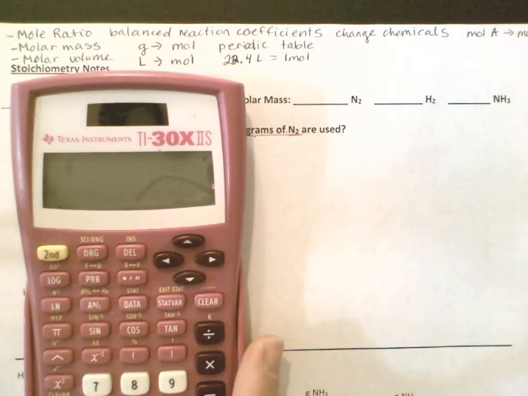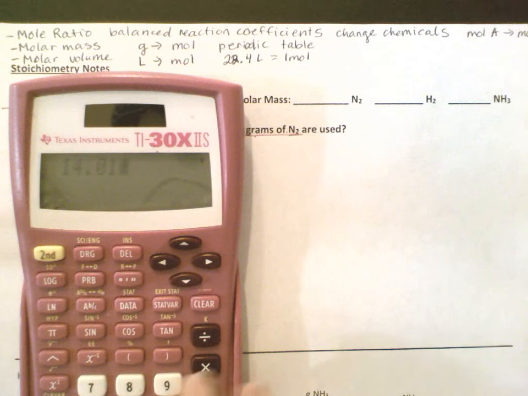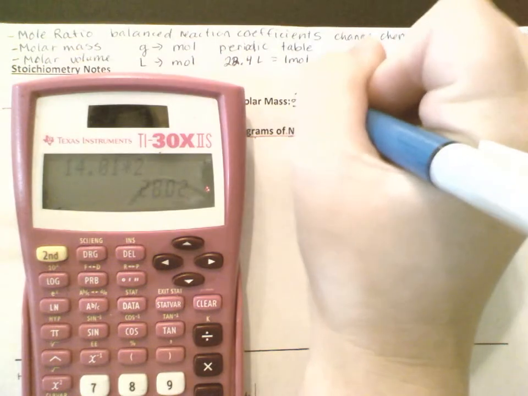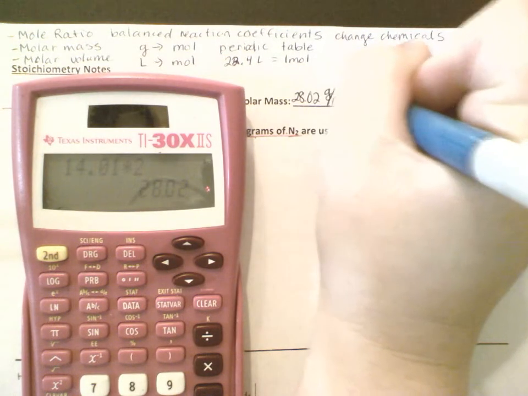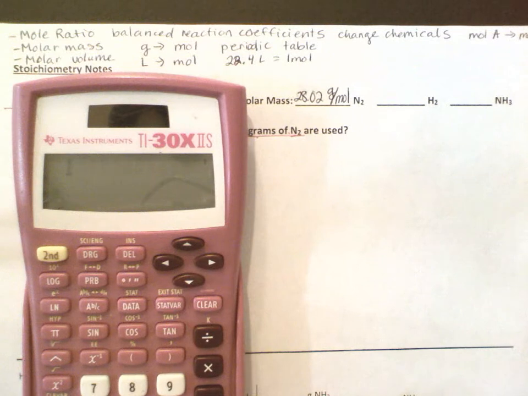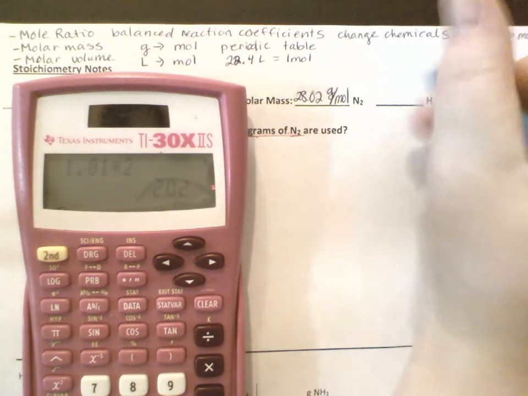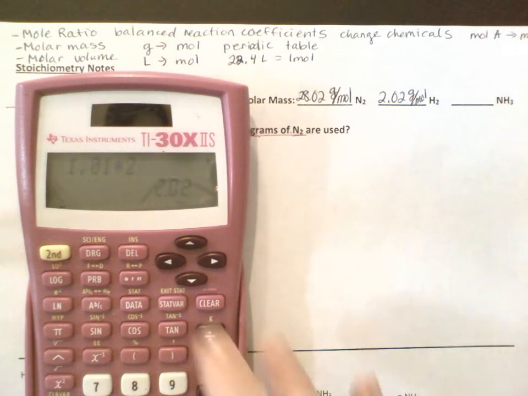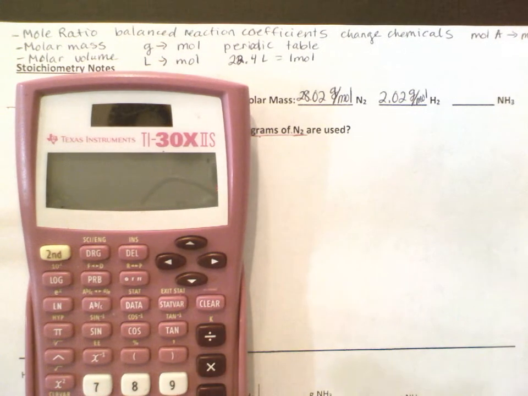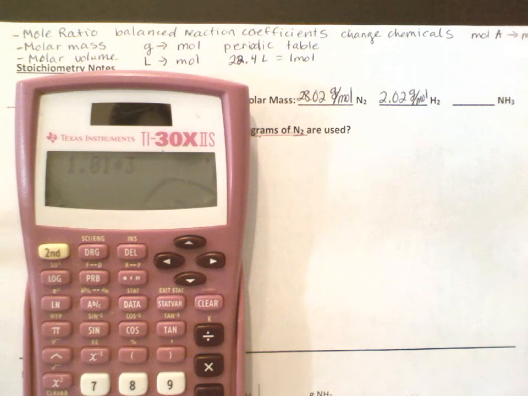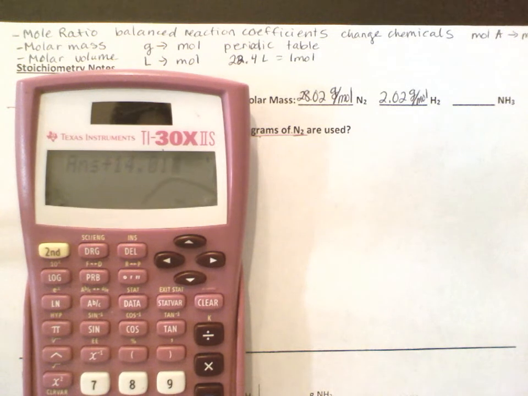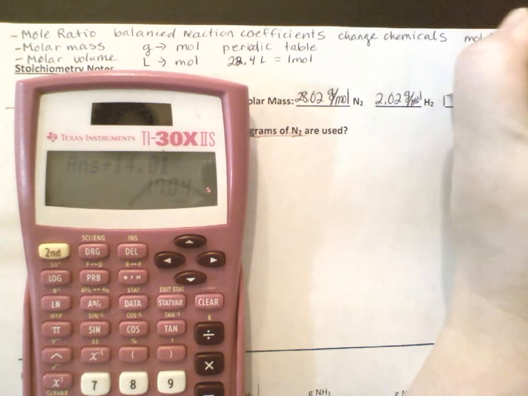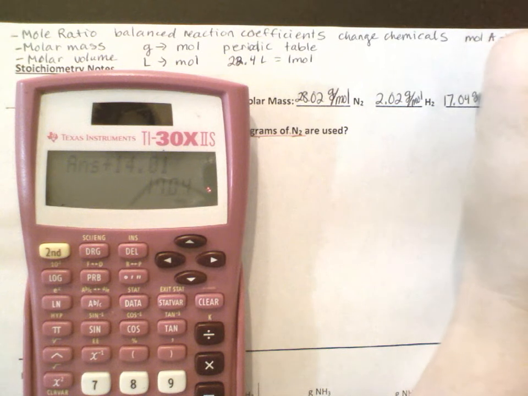Well, the mass of nitrogen, 1 nitrogen, is 14.01. So we multiply that by 2, and we get 28.02 grams per mole. Hydrogen is 1.01 times 2 of them. We get 2.02 grams per mole. And our NH3, hydrogen 1.01 times 3 plus our 14.01 for the nitrogen gives us 17.04 grams per mole.